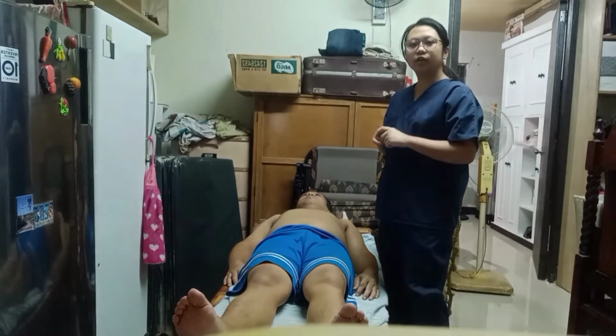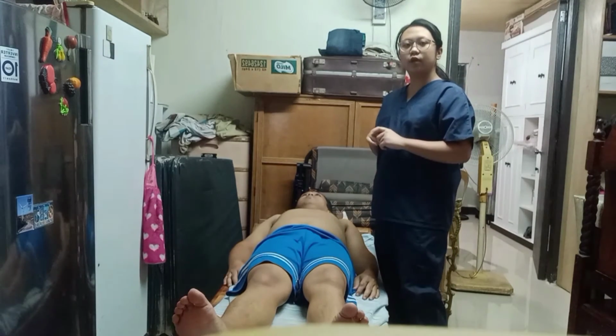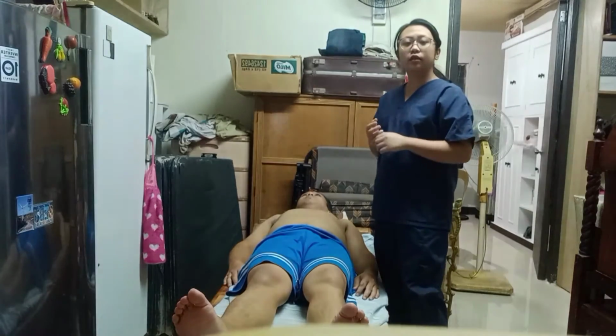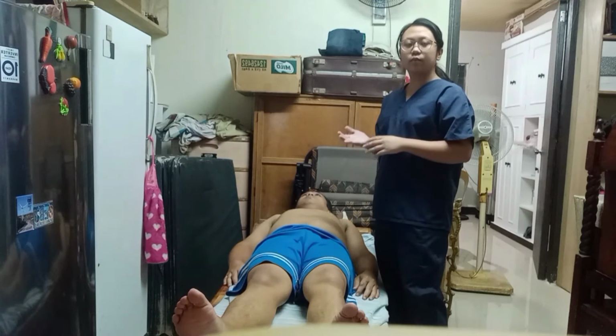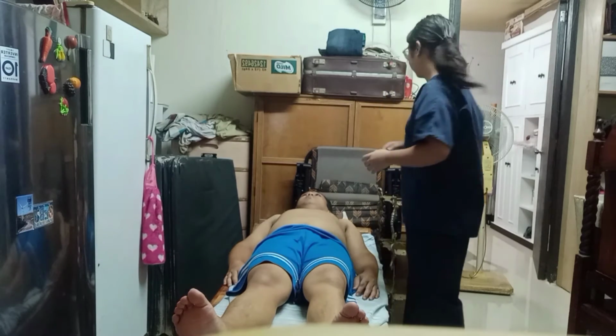Next is the auscultation. I'm going to auscultate the 4 quadrants of the abdomen of my patient using the diaphragm of the stethoscope, starting from the right lower quadrant.